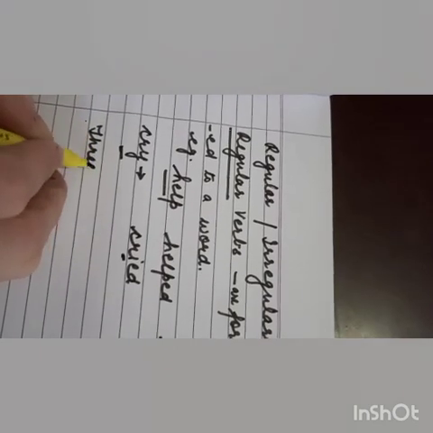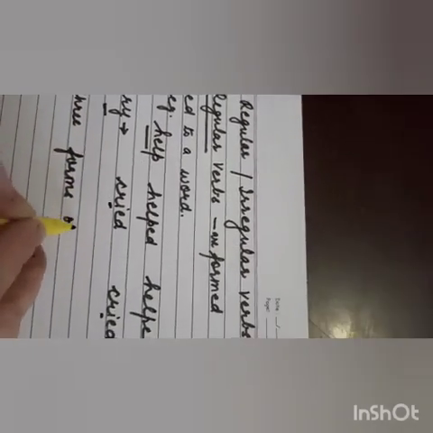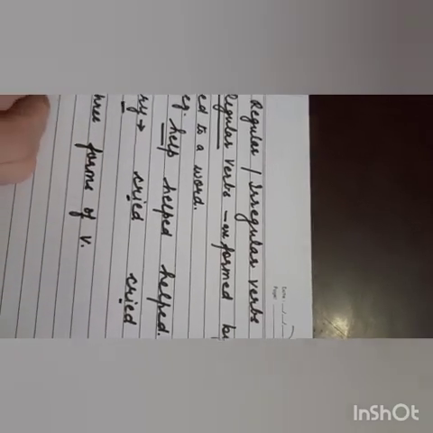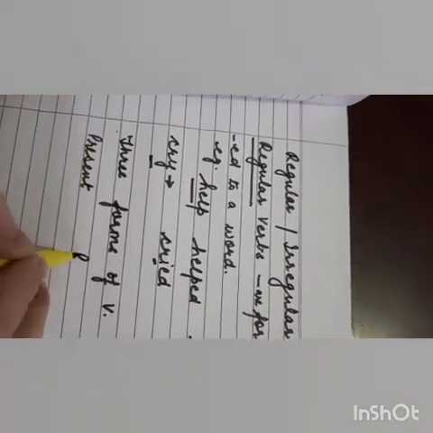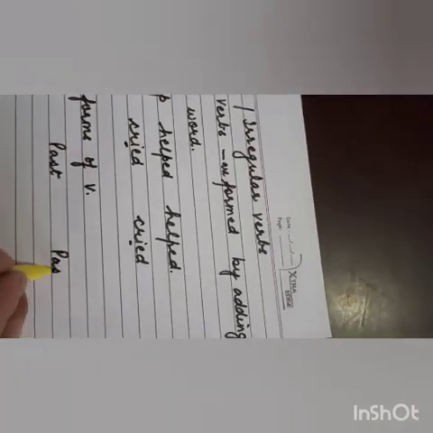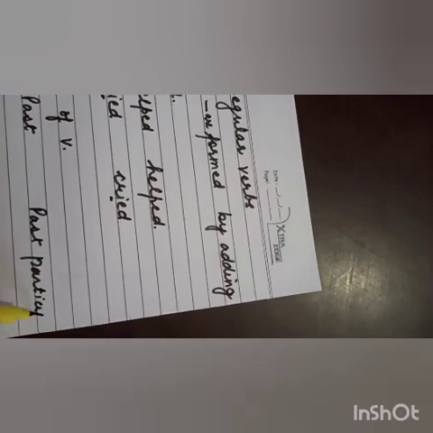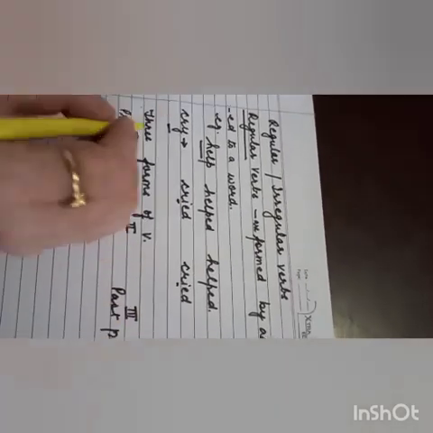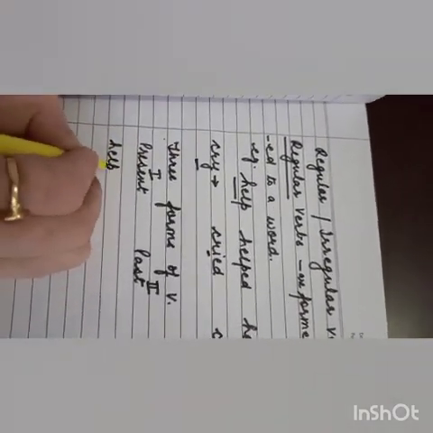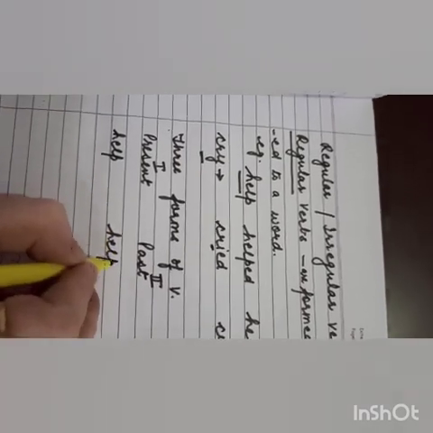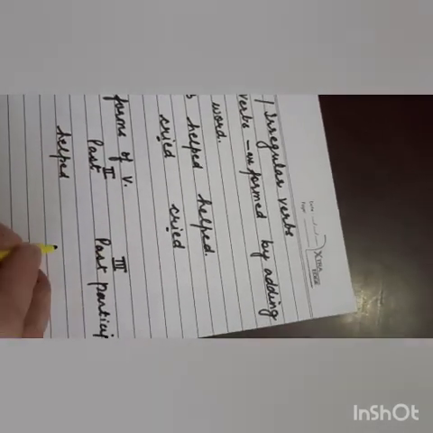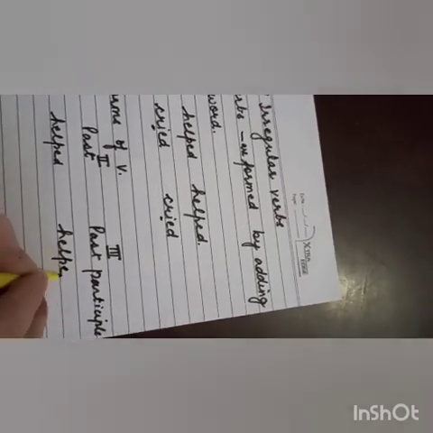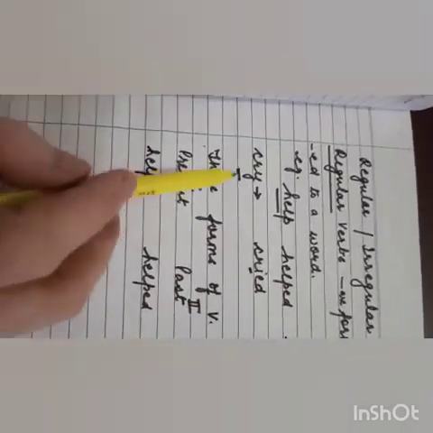You must be knowing about the 3 forms of verbs. Children, are you aware of the 3 forms of verbs? What are the 3 forms of verb? Present, past and past participle. This is the first form, this is the second form and this is the third form. So in regular verbs, if this is the base form, help, in past tense it becomes helped, and in past participle, the third form, also helped. So what do we see here? That regular verbs end with ed.